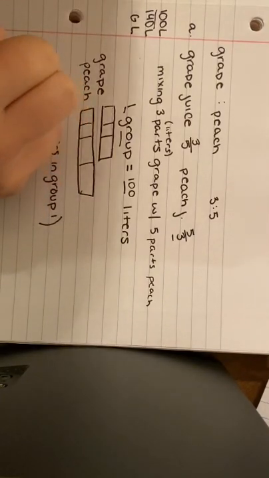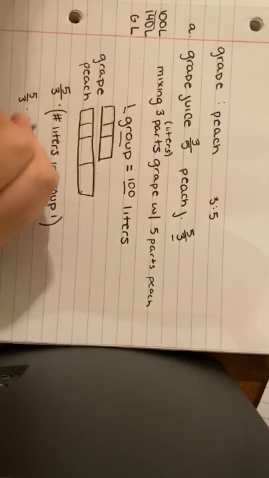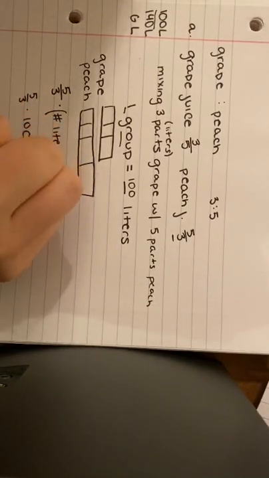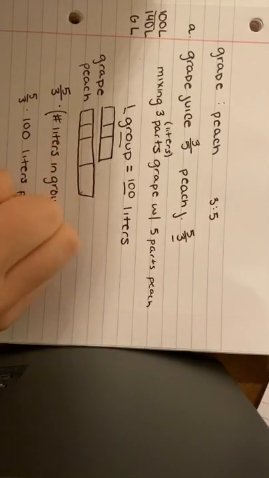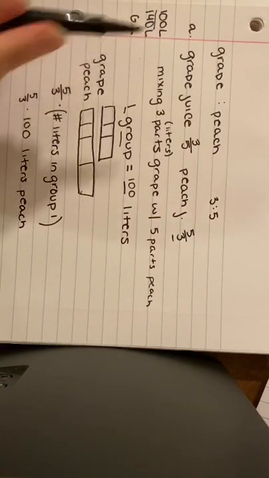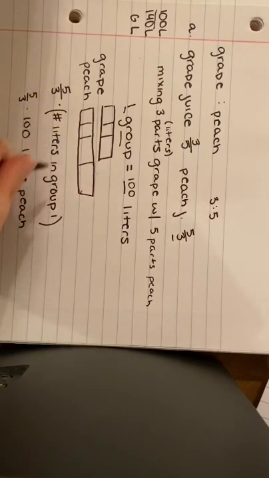So it will be 5/3 times 100, and this will give you the answer of how many liters of peach we need. So for every 100 liters of grape juice, we need 5/3 times 100 liters of peach. Then we can go ahead and do the same for the others.